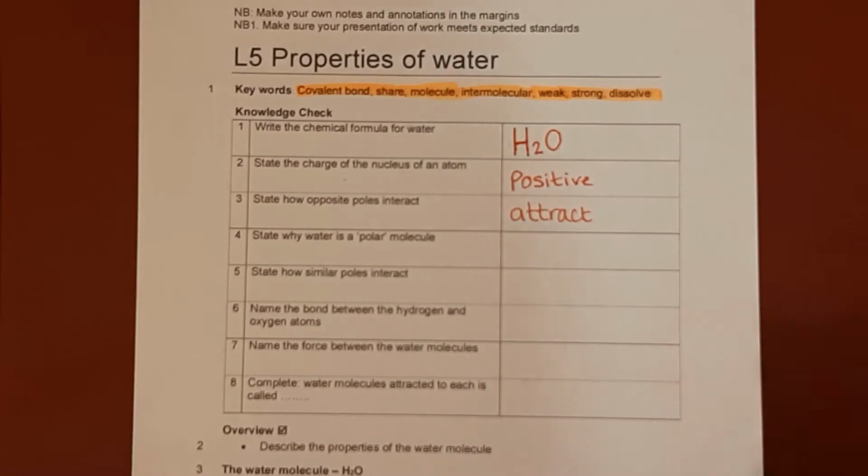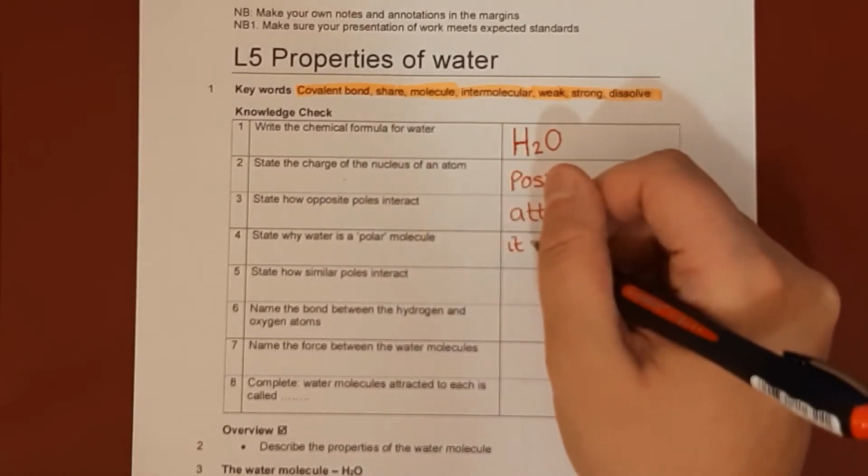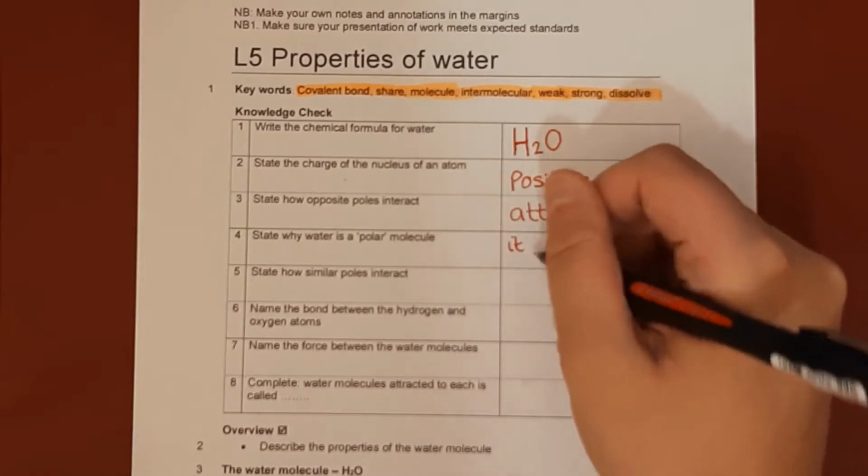Why is water a polar molecule? Well, as we learnt last lesson, it's a polar molecule because it has a positive and a negative end to it. The positive end is caused by the hydrogen nuclei, and the negative end is caused by the electrons in the oxygen.